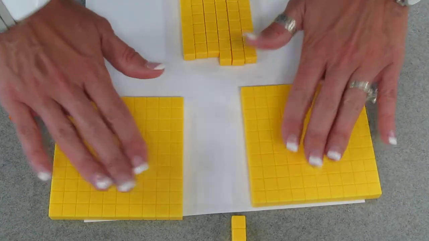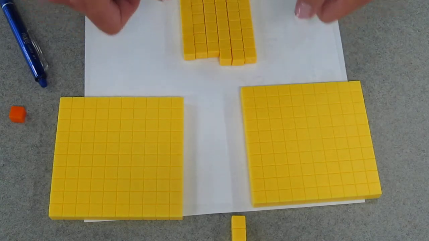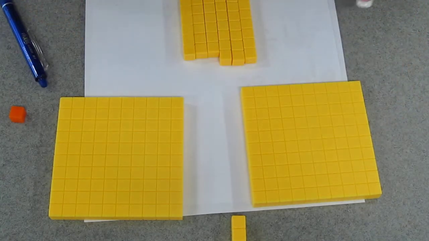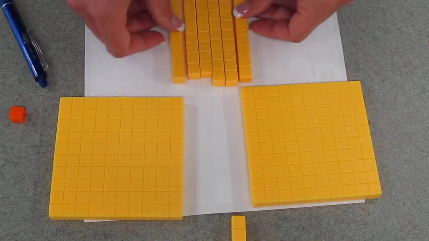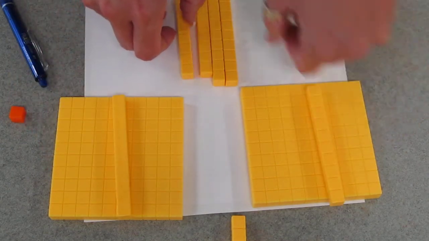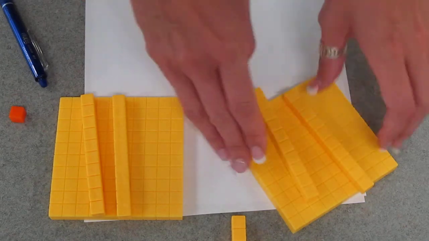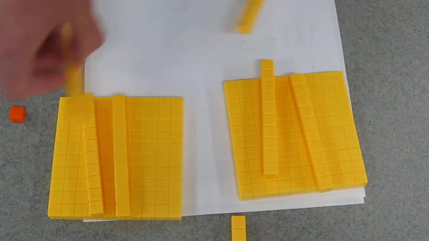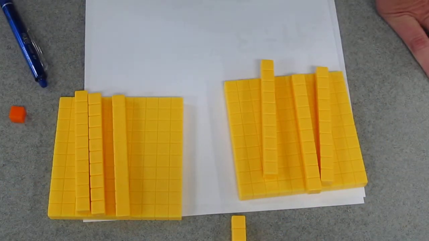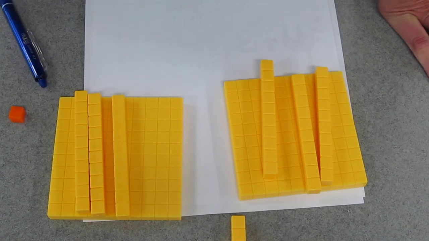I don't need to change those out because I don't need to break them up. If I was dividing by 4, I may need to break them up. Now I have 6/10, so I'm just going to put 1 in each group until they are all distributed, and my answer is that I have a value of 1 3/10 in each group.